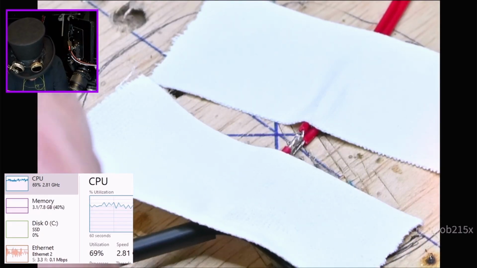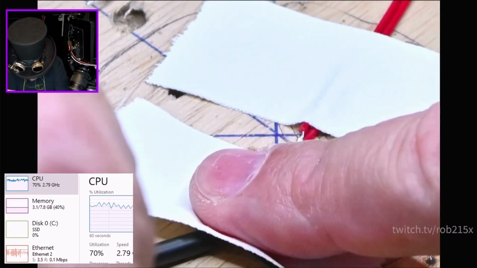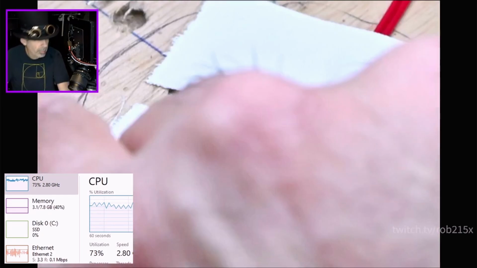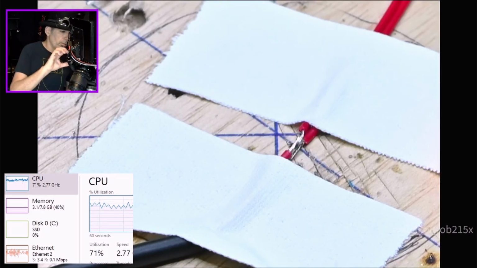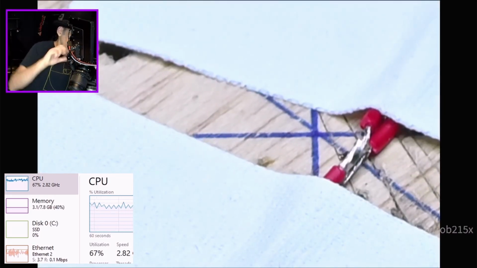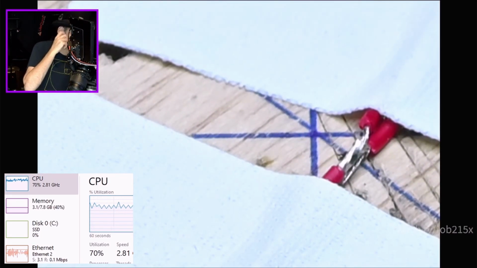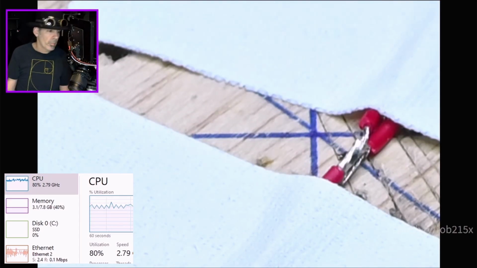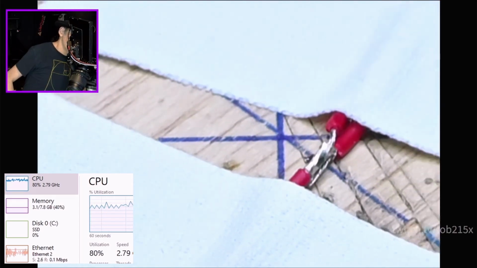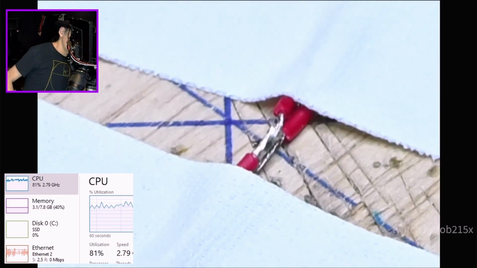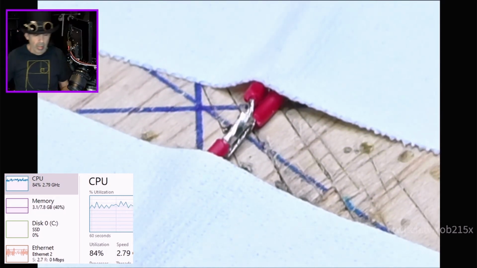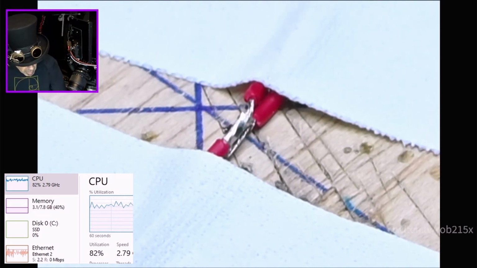And we're just going to tape it down right on top of the other wire. So there's what we got. Simple, right? Okay. Then we're just going to take our soldering iron.